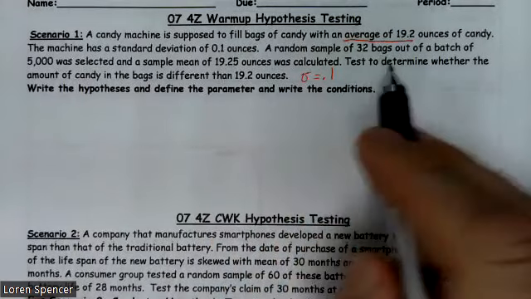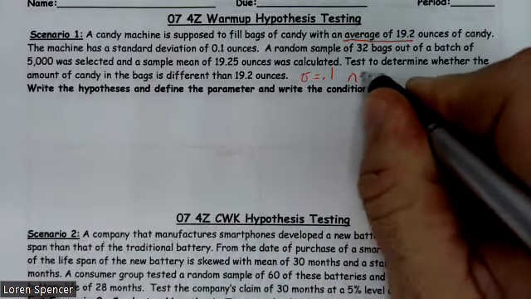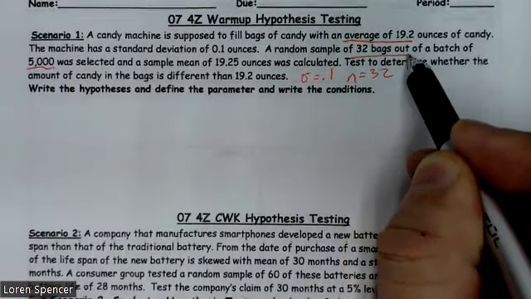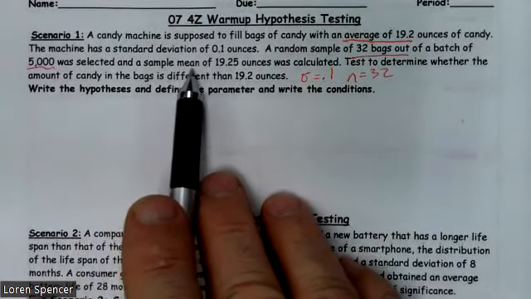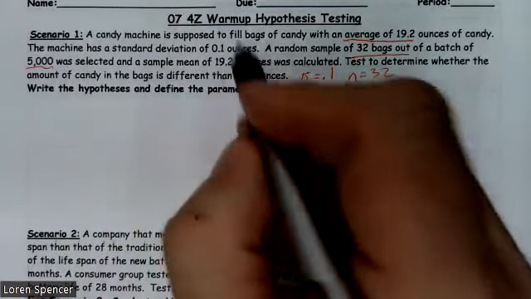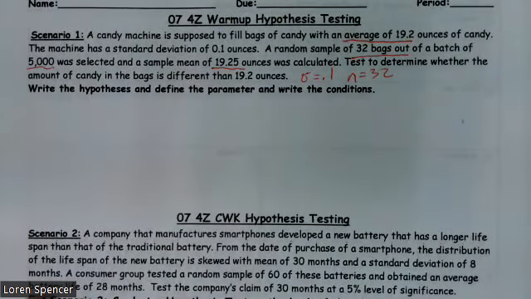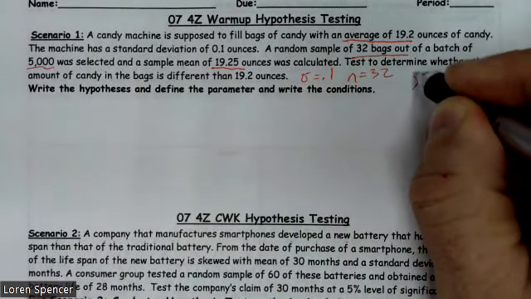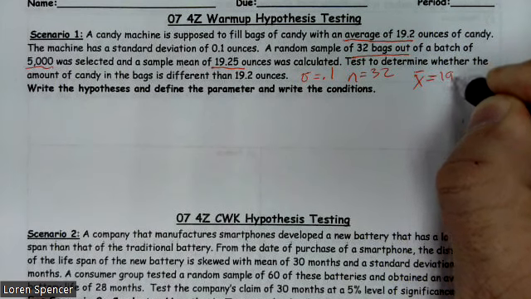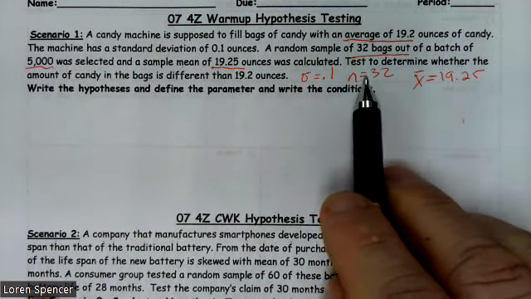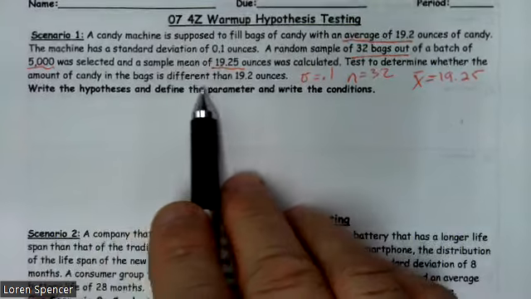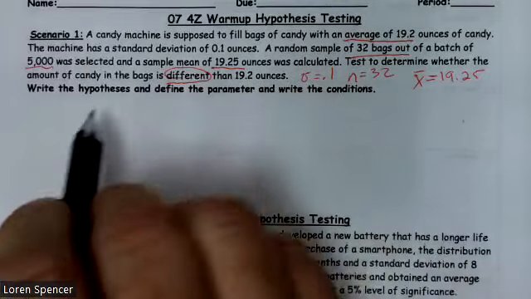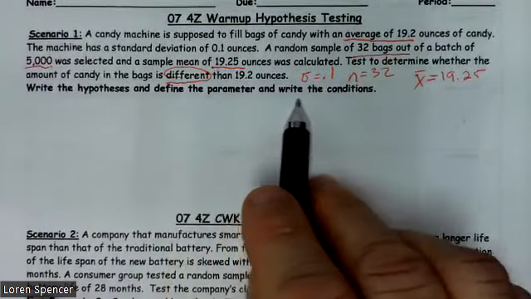A random sample of 32 bags out of a batch of 5,000. In other words, we have a population of 5,000 and a sample size of 32 was selected, and a sample mean of 19.25 ounces was collected. This is my sample mean, my x bar, 19.25. Test to determine whether the amount of candy in the bag is different than 19.2. That's a key word. Write the hypothesis, define the parameter, and write the conditions.